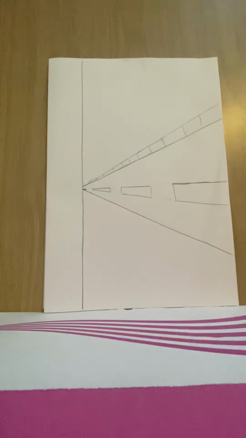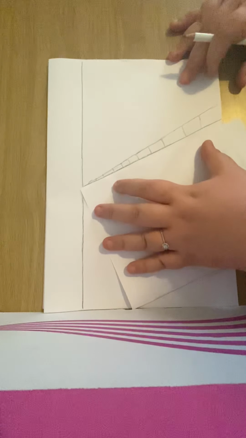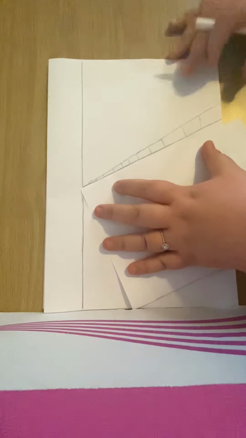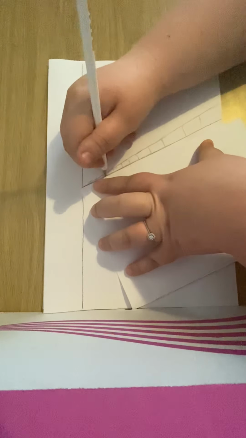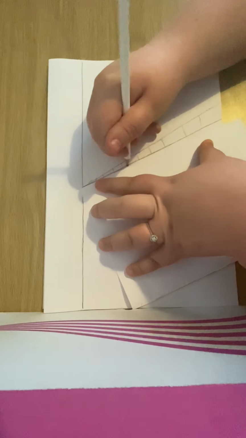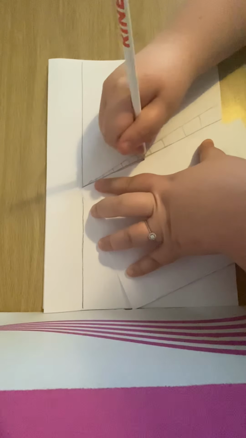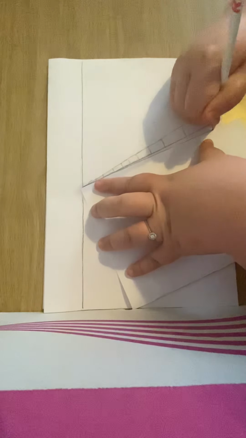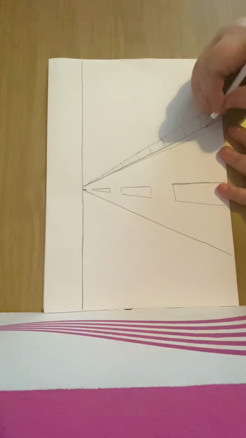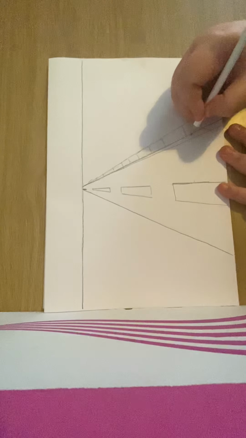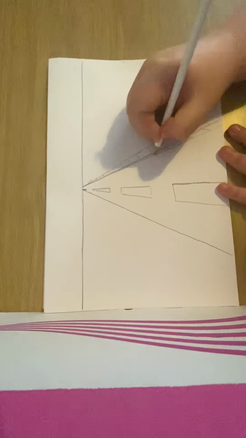You can also add a curb to show a little bit of depth. And we can just add these markings going straight down at a right angle.